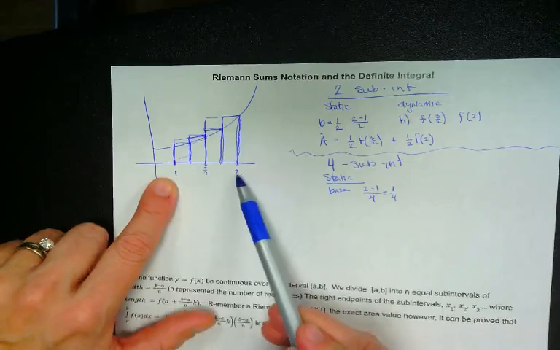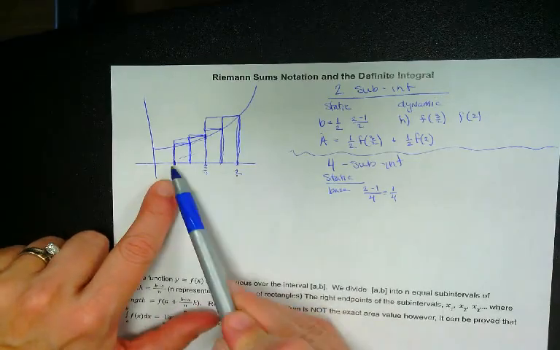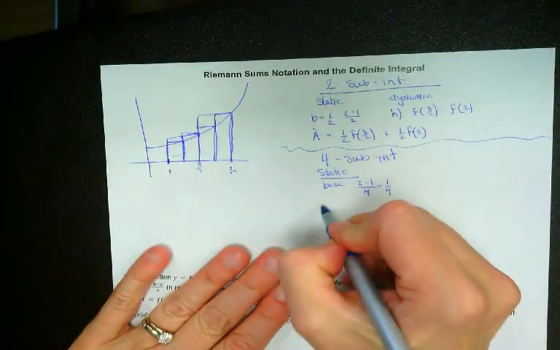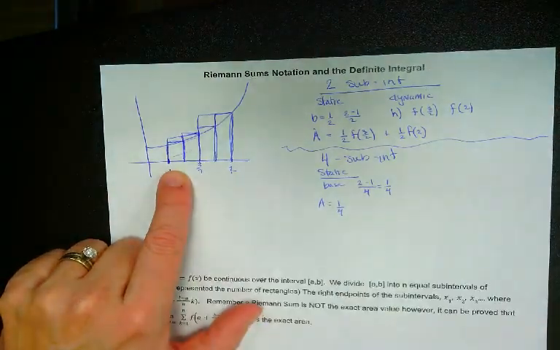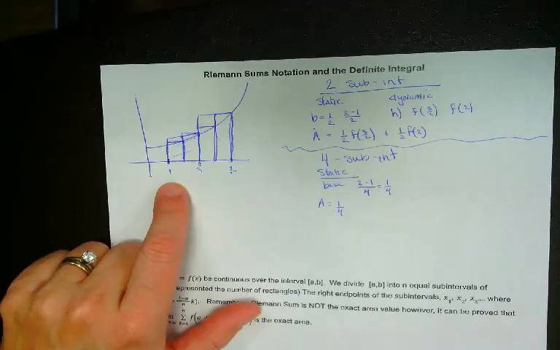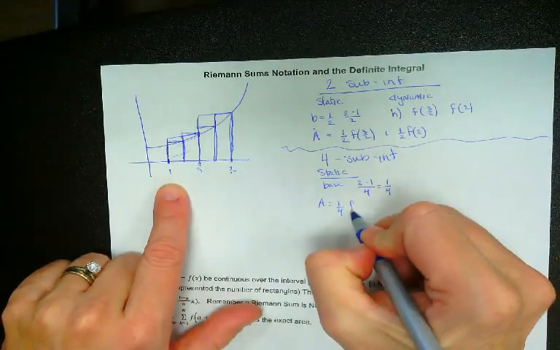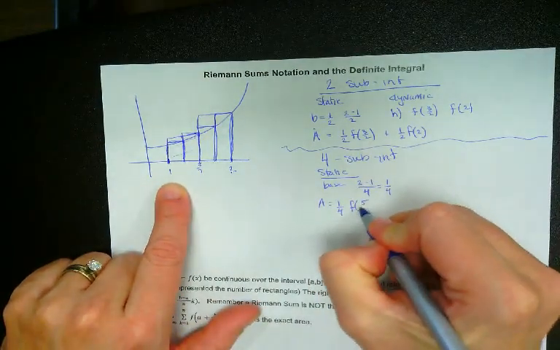So again, I took a distance of 1, 2 minus 1 is 1, and divided it into 4. So now I'm going to have 4 areas. My first base, my static part, is going to be 1/4. That's not going to change. Times my height. So my height is going to be at 1 1/4, which is 5/4.